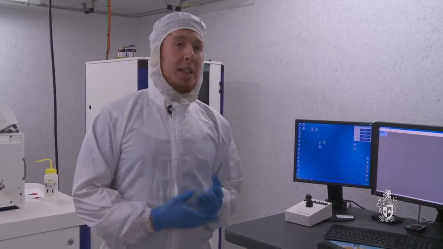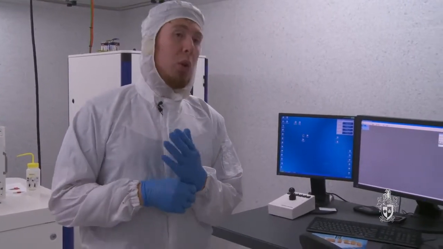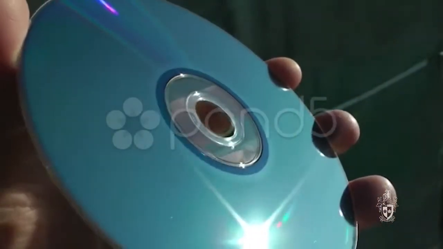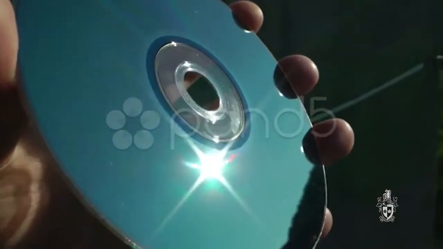The issue at the moment is that we're reaching capacity limits on our traditional disks, our data storage medium. At the moment, Blu-ray is about 50 gig, and so we want the next step up, and that is into the terabyte regime. It's in the range of 50 to 100 terabytes onto a single disk that we're looking to push the boundaries of.